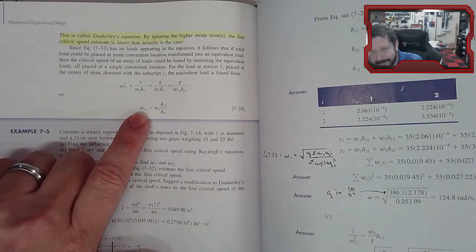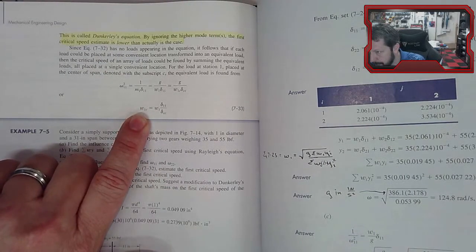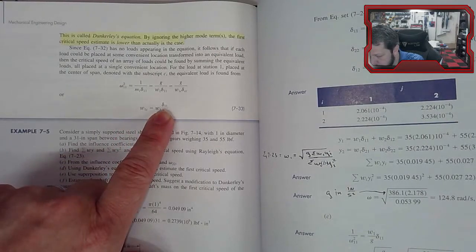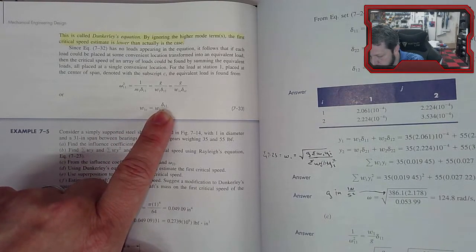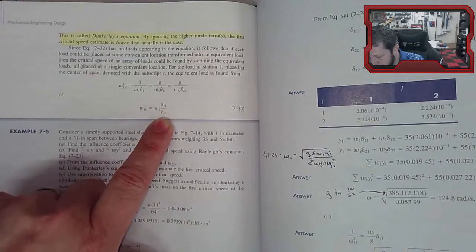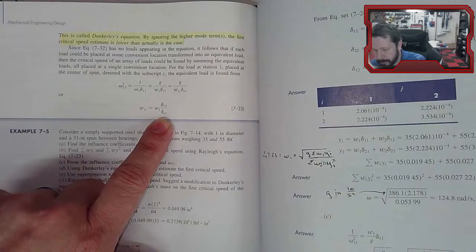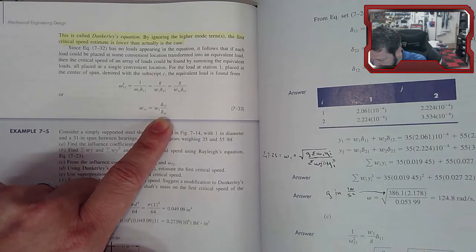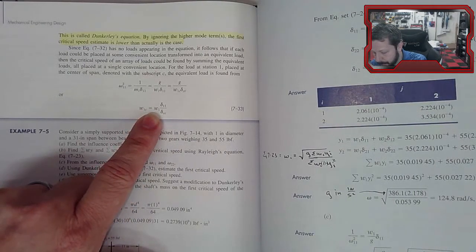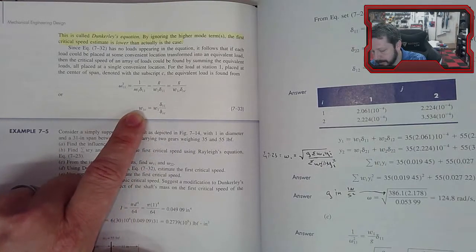This is the translating equation. We take the influence coefficient for force 1 at location 1, divide by the influence coefficient of a weight at the center, and then multiply times the actual value of the weight. This will give us the effective weight.